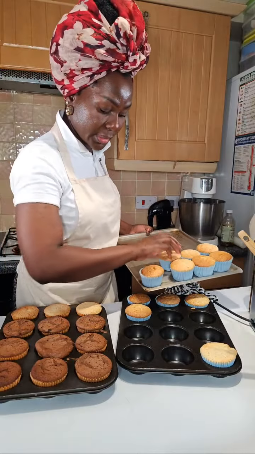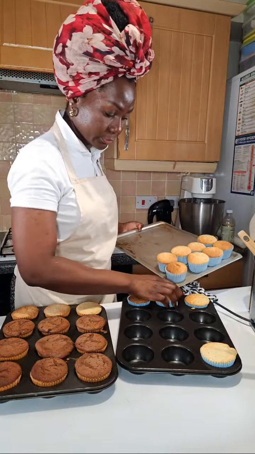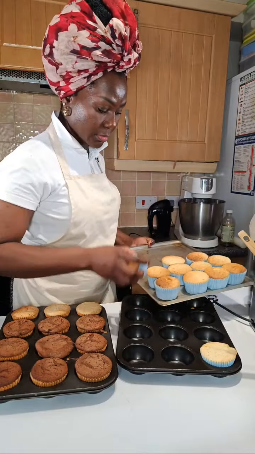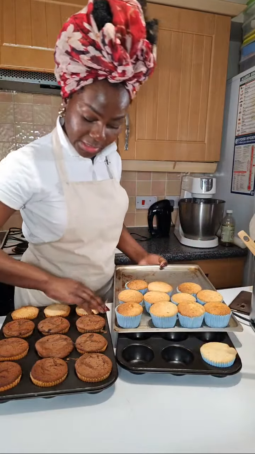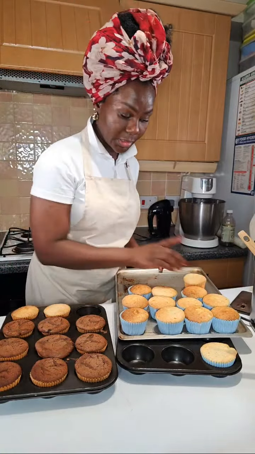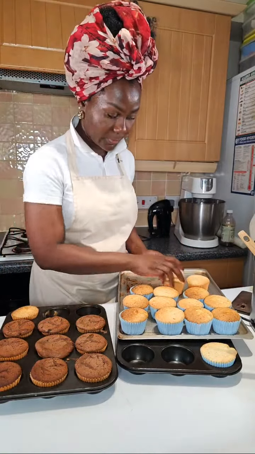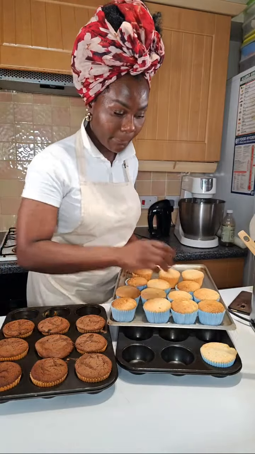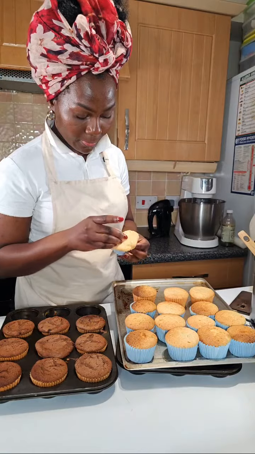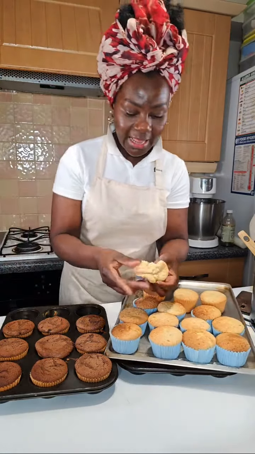These are a dozen cupcakes that have baked perfectly here. And even the extra 3 that went in the other cupcake tray. They are very light.